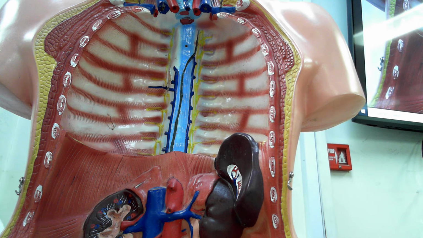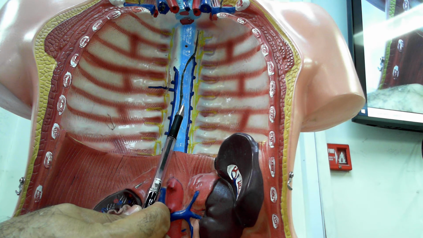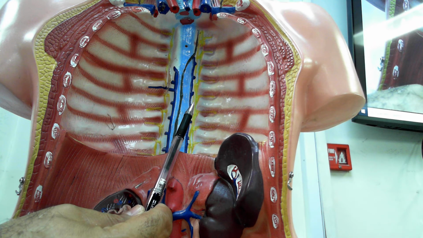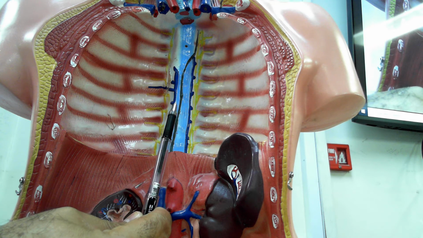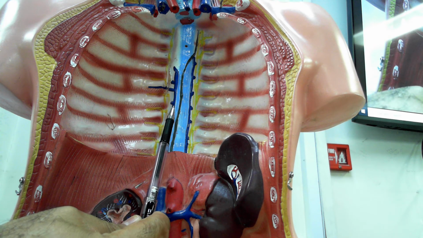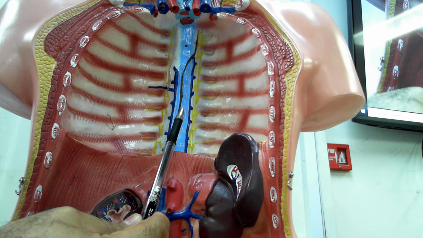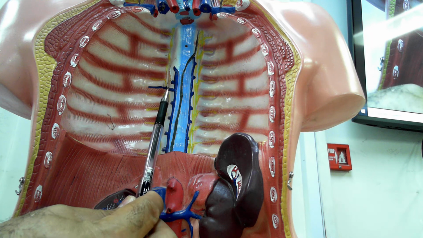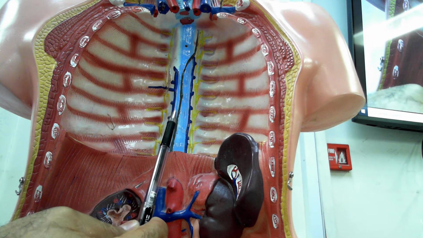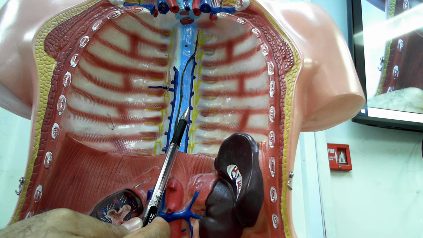What we can see also in this sample, the blue is esophagus, and on the side of it, this is a vein, and that is a vein. These are the azygous vein on the right side, and the hemiazygous vein on the left side. And you can see that the posterior intercostal veins are tributaries of the azygous and hemiazygous veins.